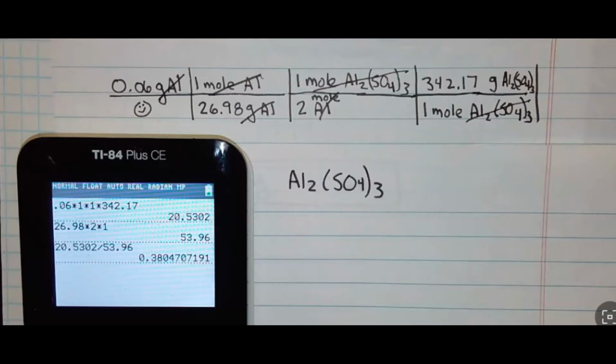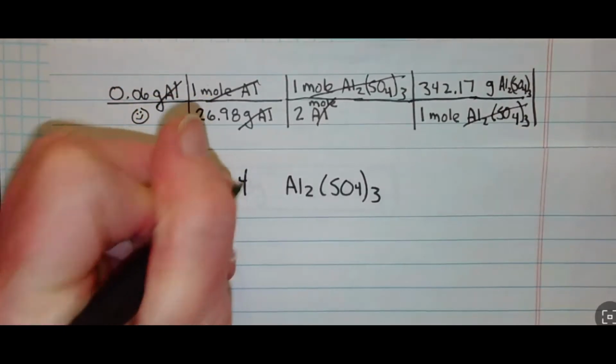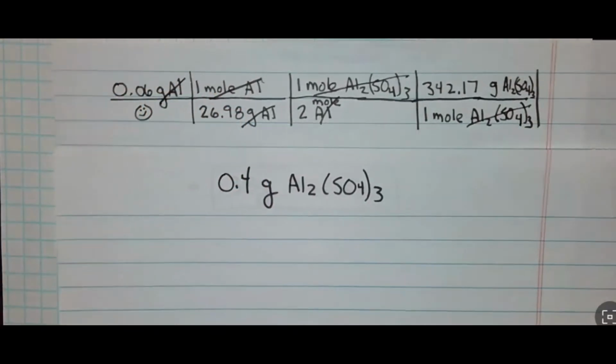I started out with 1 sig fig, just 1. So now that's just 1 sig fig. So I'll round this to 0.3, and I look at that 8, it rounds that up. So my answer is going to be 0.4 grams of aluminum sulfate.